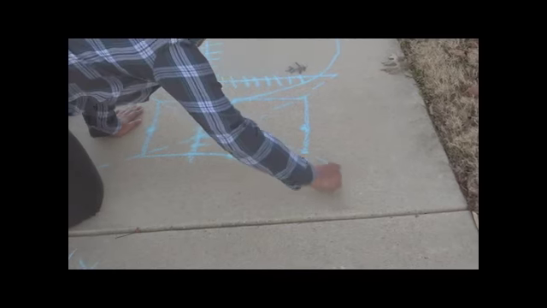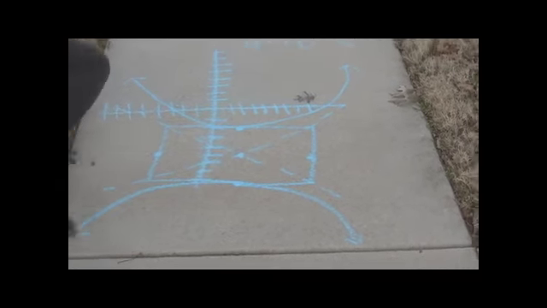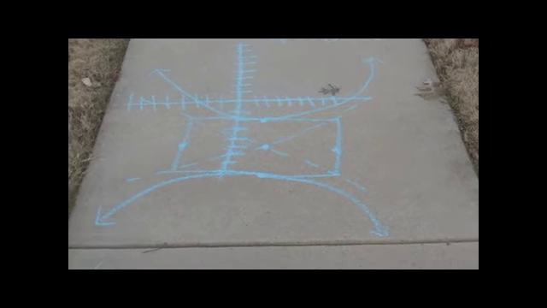A real life example of a hyperbola would be in how water ripples when you drop two rocks next to each other. And that's it for our first problem.